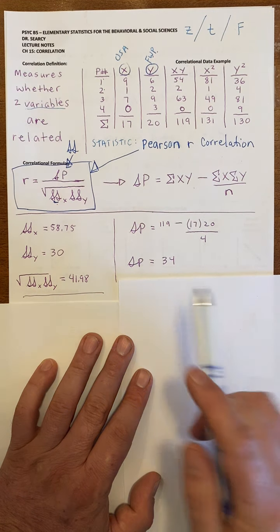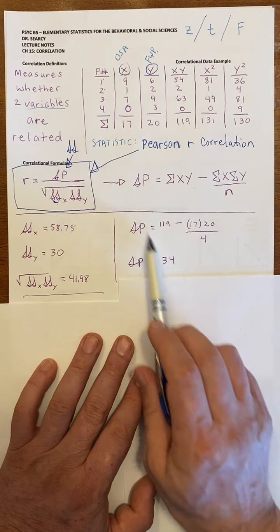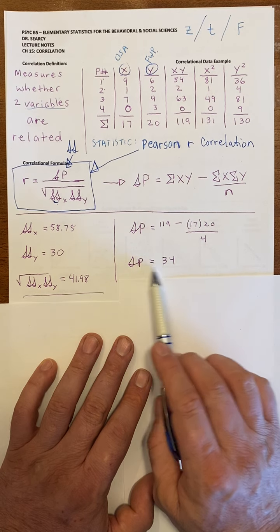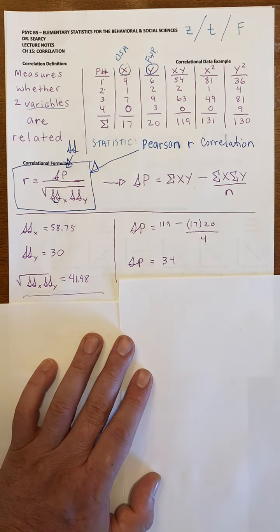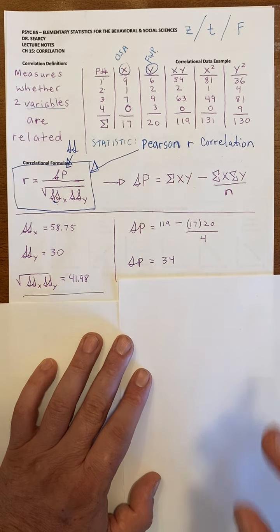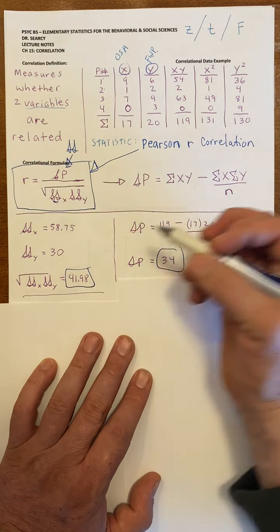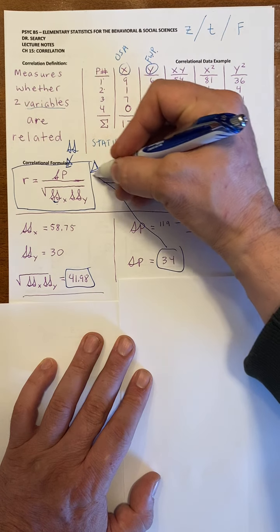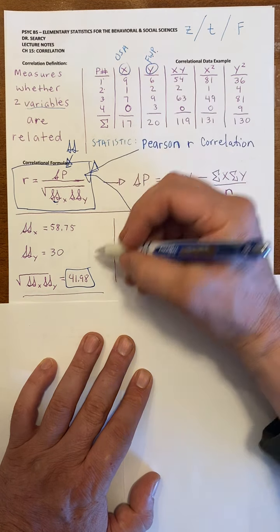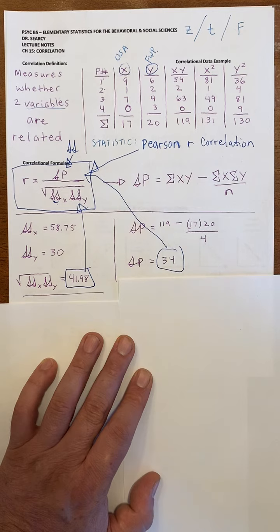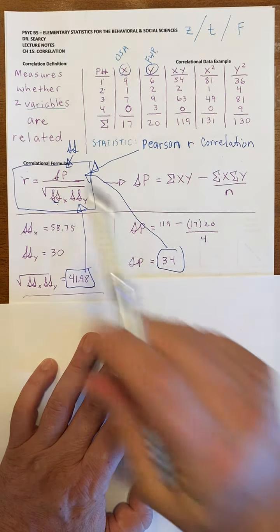So let's just cut to the chase, right? You know how to do the math on this. The answer that I ended up getting was 34. So now, at this point, I have the two values that I need in my equation. And so I can go ahead and calculate R.